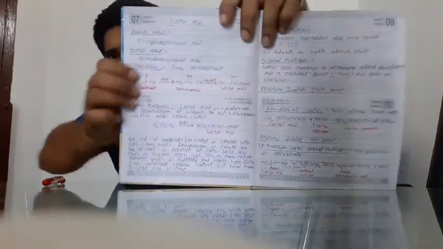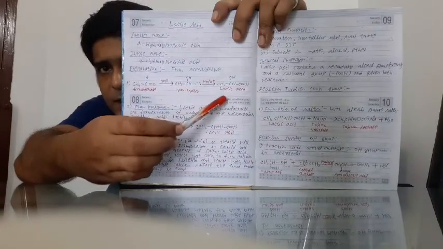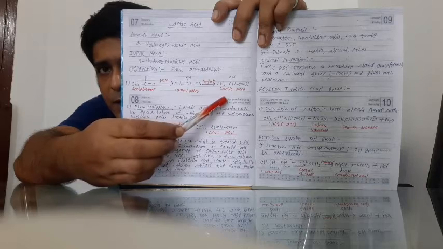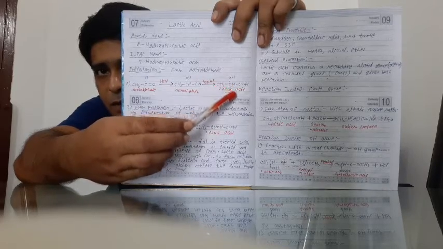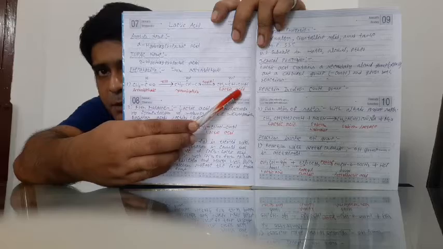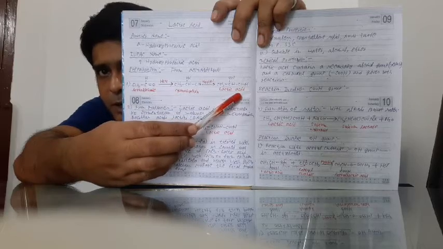Next, the chemical properties of lactic acid. Basically lactic acid contains two groups, and you can understand it from the structure of lactic acid. From this structure you can see it contains one secondary alcohol group, the CHOH group, and one carboxyl group, the COOH group. Now we are going to start the chemical reactions of lactic acid.